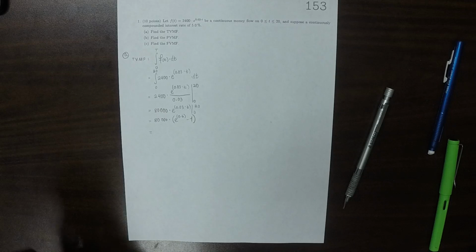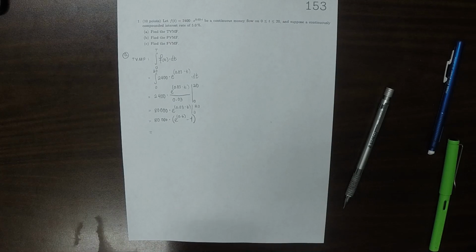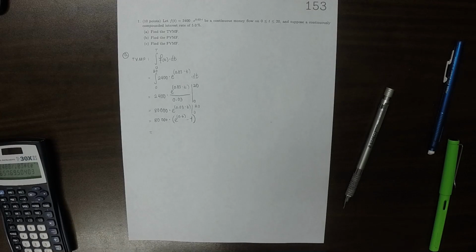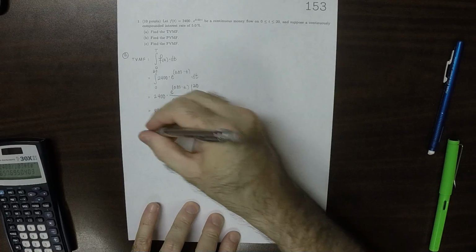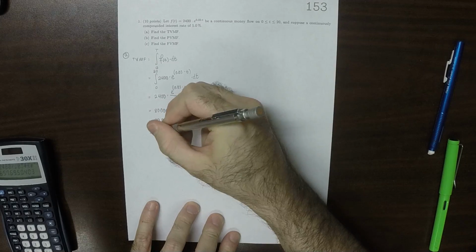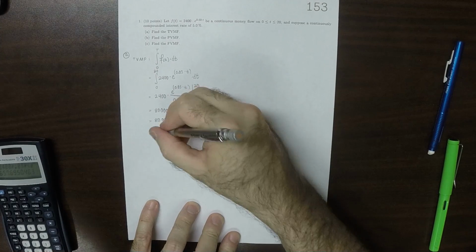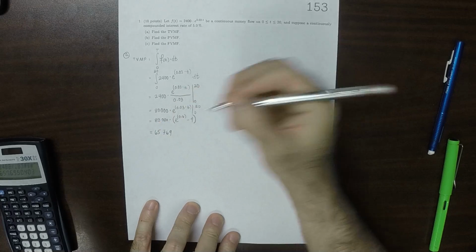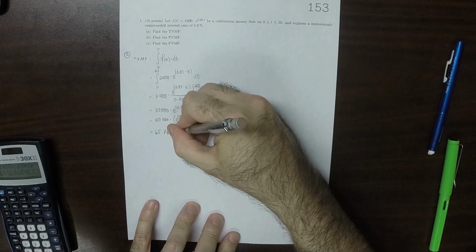And then as an approximation, that would be 80,000 times the exponential of 0.6, subtract 1. So to the nearest cent anyway, that would be 65,769.50.